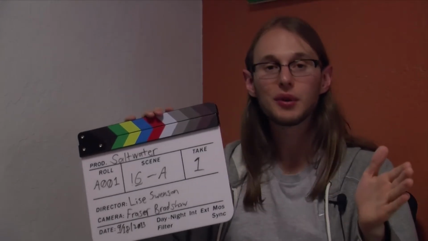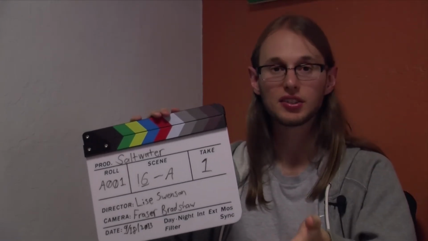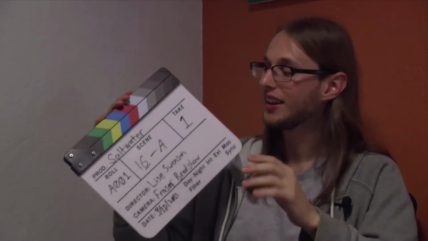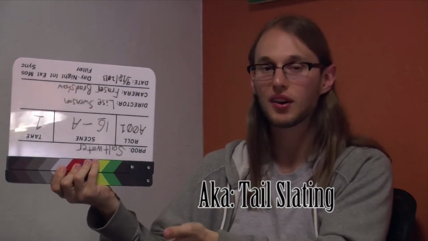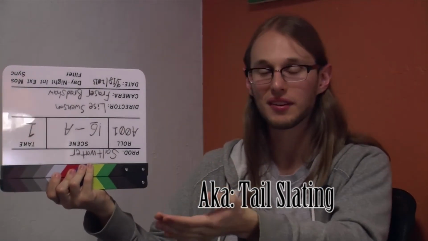So if for whatever reason you happen to miss your mark at the beginning of a shot, don't worry about it, don't freak out. Just flip the slate over and put it up at the end of the shot so that the editor knows that it was marked and that there is a C number and everything. Now this won't make the job any easier for the editor or the post-production team afterwards, but don't worry about it. You're probably never going to meet those guys anyway.